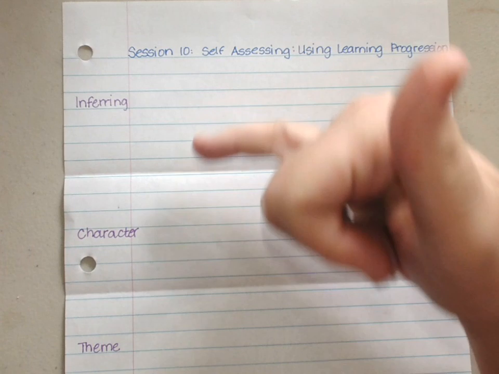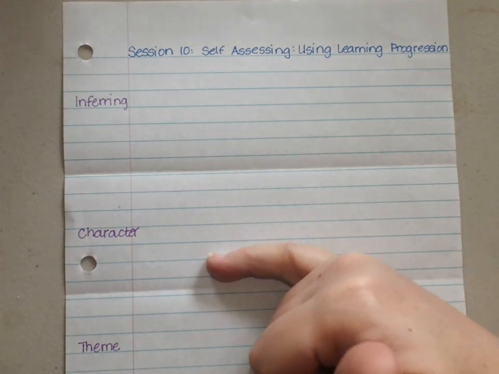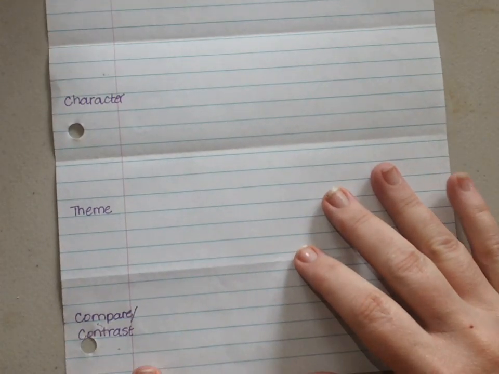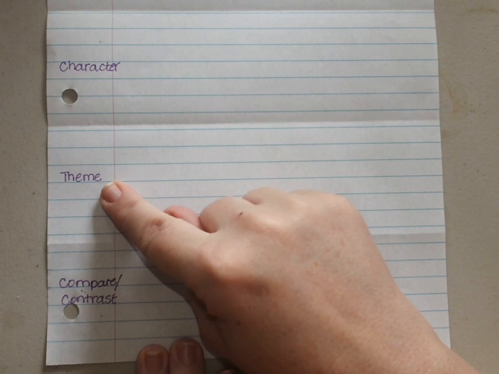We did the inferring part and the character part on Thursday. So we're going to look at the bottom two parts of this paper. If you can write theme over here and compare and contrast.